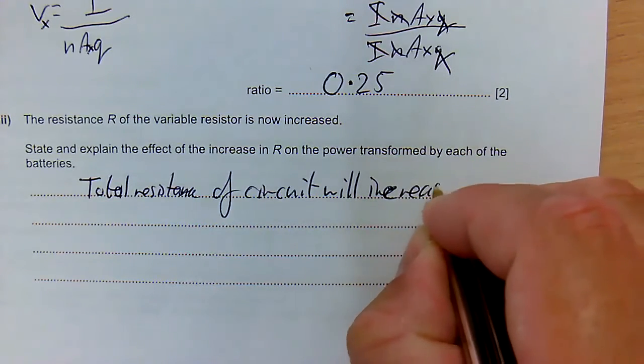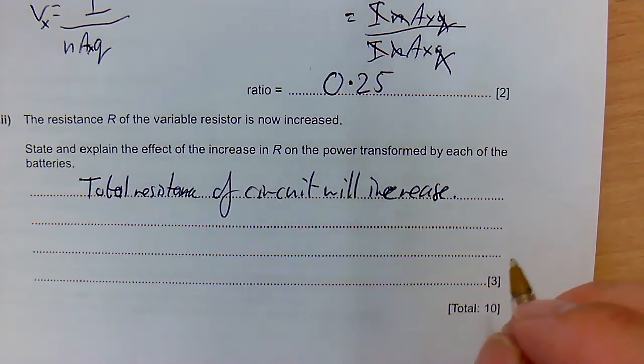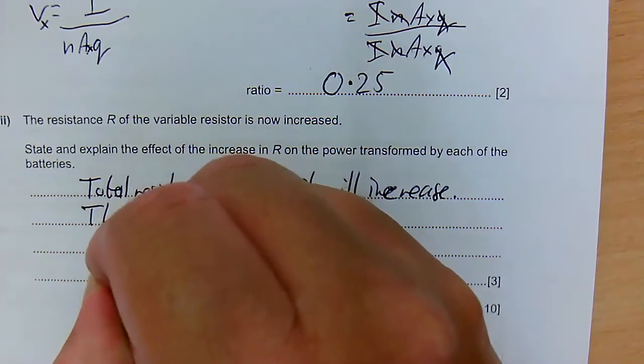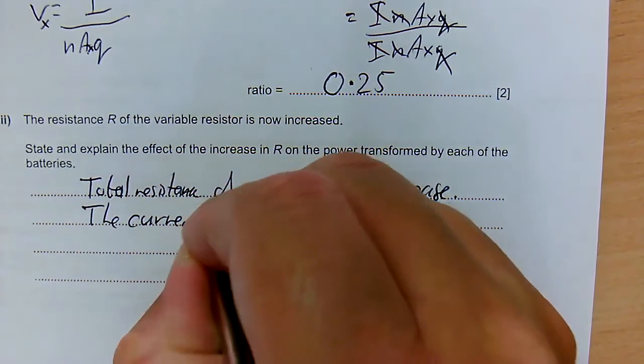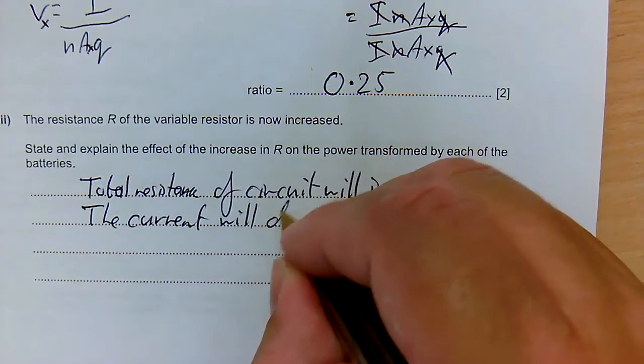Okay, let's keep it simple for a second. If the total resistance of the circuit increases, the current will decrease because the EMF is going to be the same.